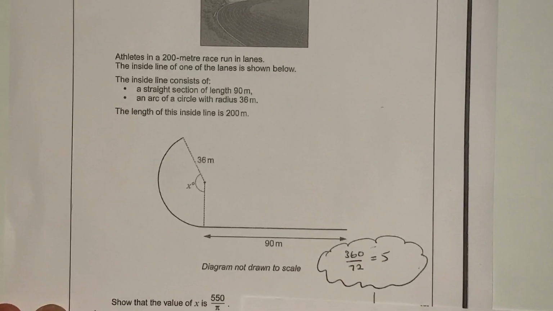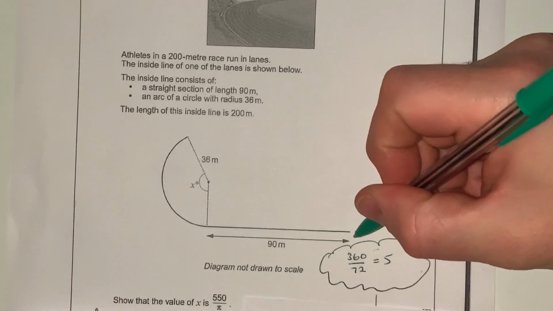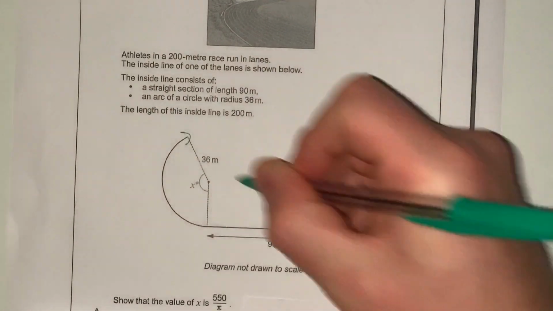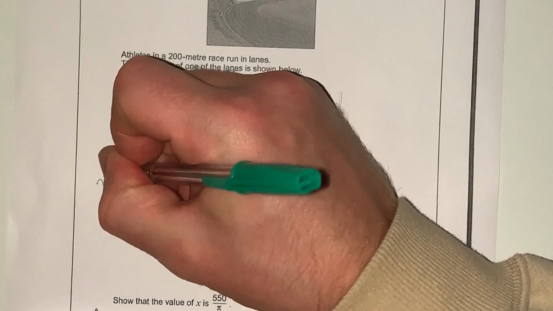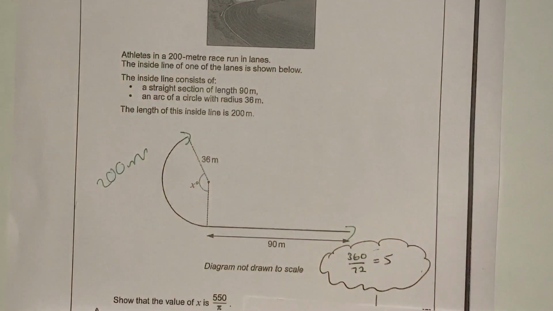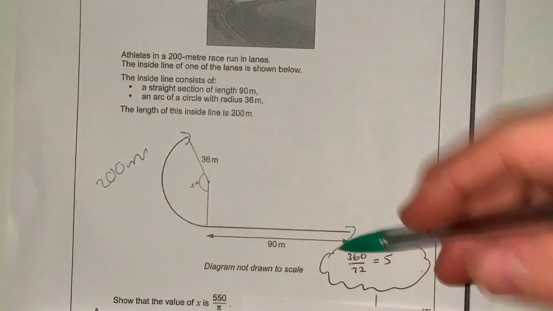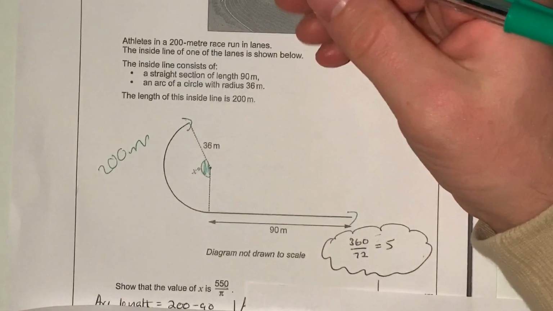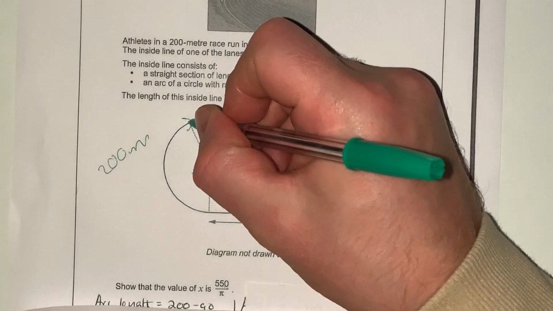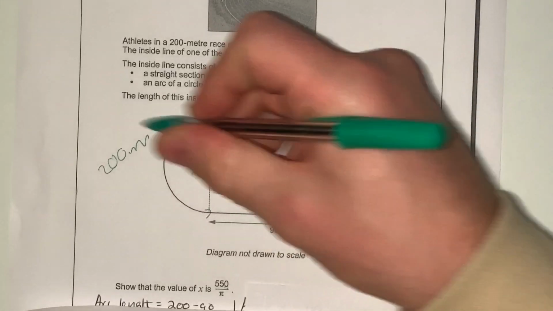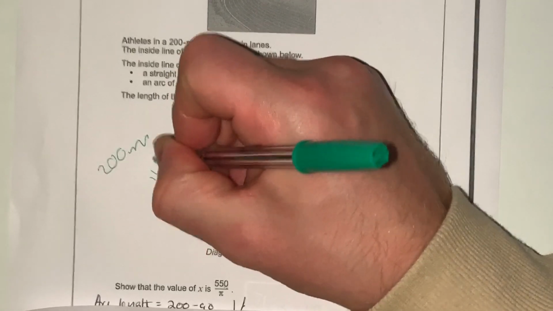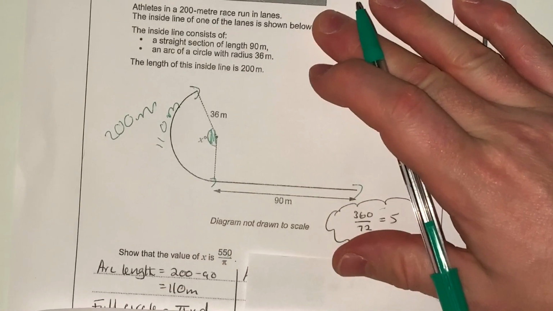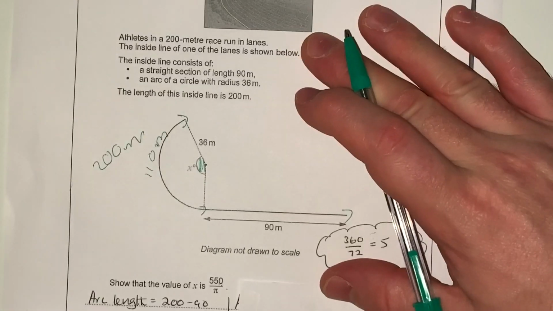Okay, so bit of an ugly one to finish on. What we know from the question is all of this from here to here, all the way around, is equal to 200 meters. Okay, so we want to find out what this angle is. We want to prove what it is using the answer below. But before we worry about that, let's find out how big this is. Well, if all of it's 200, this bit here has to be 110 meters. Okay, so that's the first thing I've done in my workings, take that away.